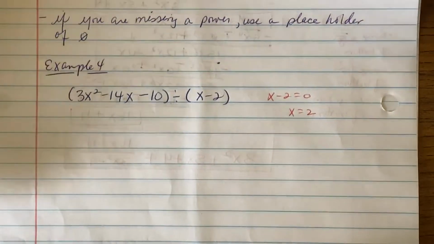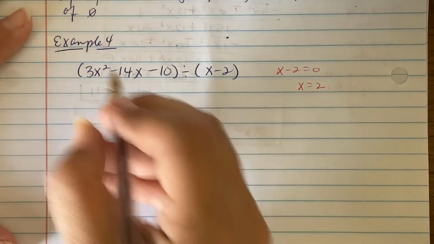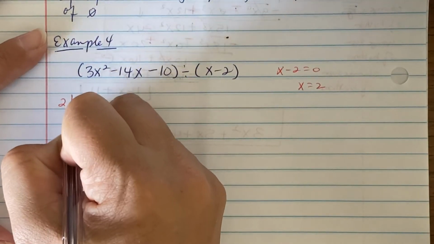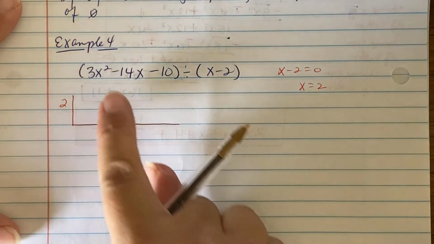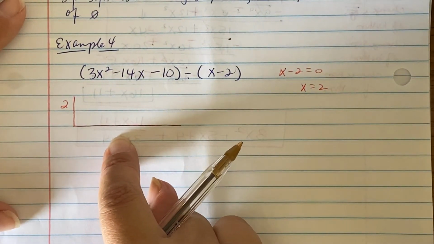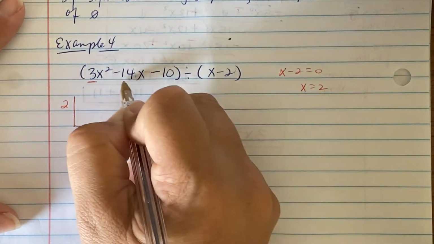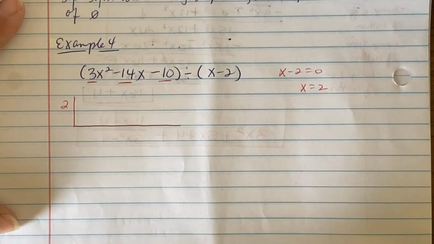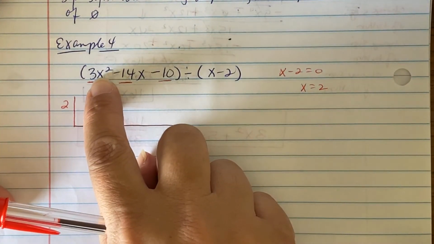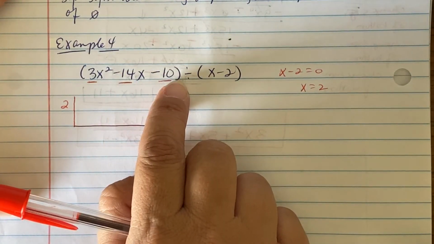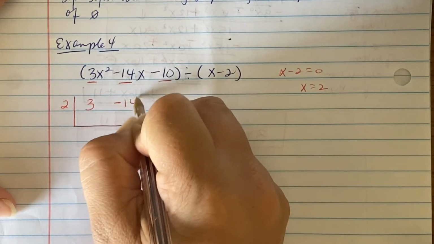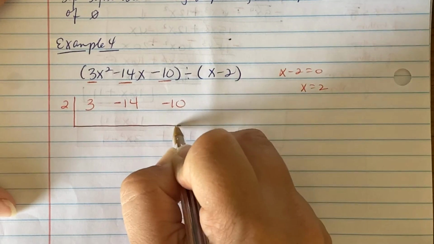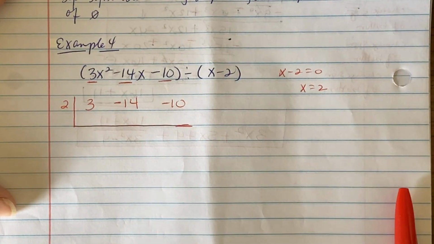You need that for your problem. So we're going to write positive 2 on the outside. I flipped my division bar. Notice I left 2 lines. Now we're only using the coefficients we have. If we're missing a power, we place a 0 for that power. Power of 2, power of 1, plain number, we're good. So I'm going to use a 3, then a negative 14, and then a negative 10. This is what synthetic division means.